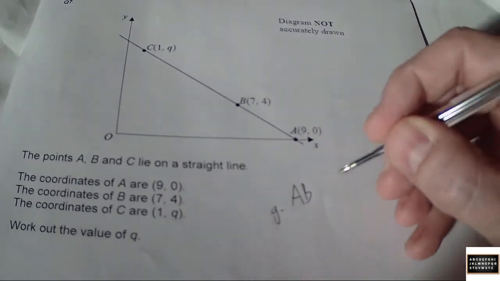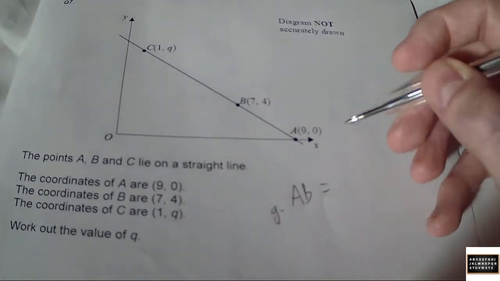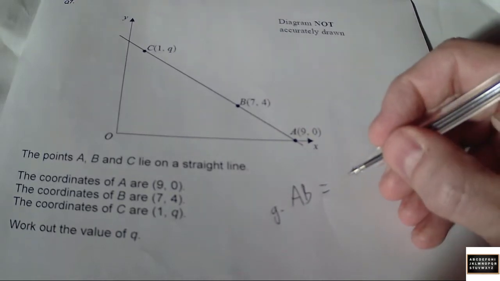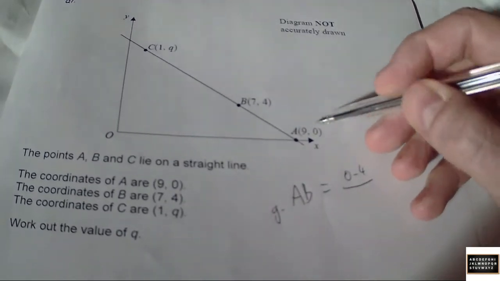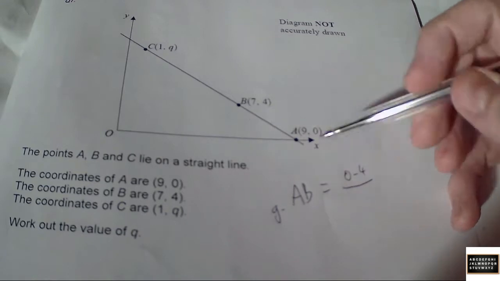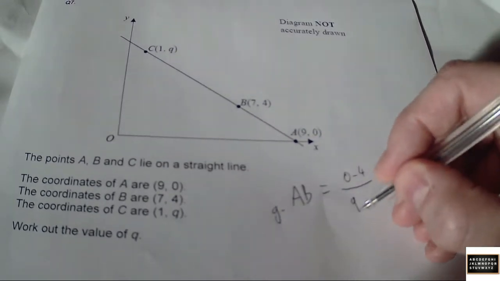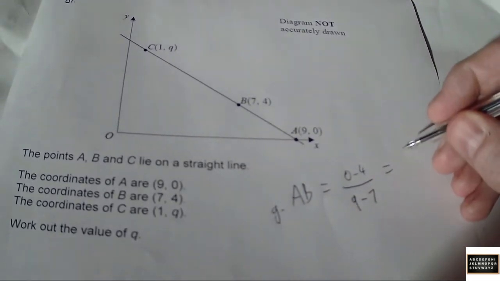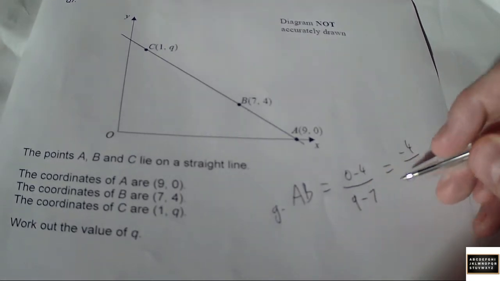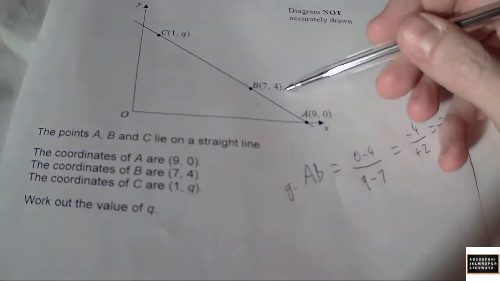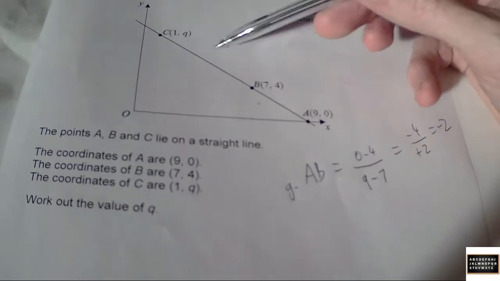There's going to be lots of calculations to do here. So I'm going to work out the gradient of AB. Again, change in y over change in x. So I'm going to do 0 take away 4, the change in y. I know I'm going a bit backwards, but you hopefully understand. As long as you get it the right way, you won't go wrong. So minus 4 over 9 minus 2. That's the gradient between there and there.